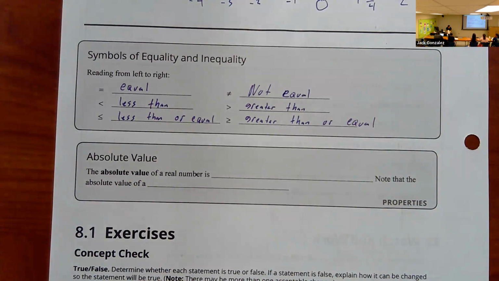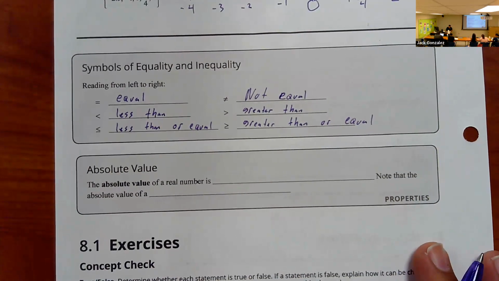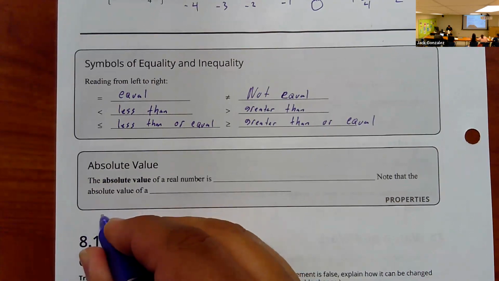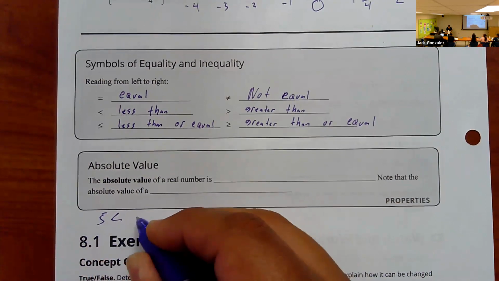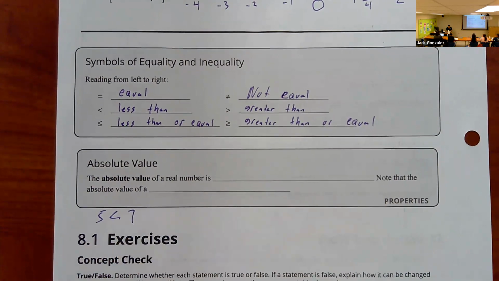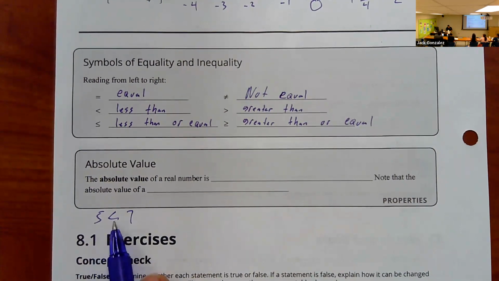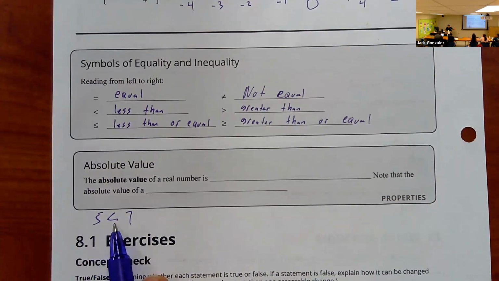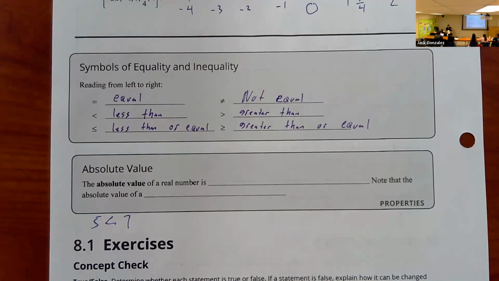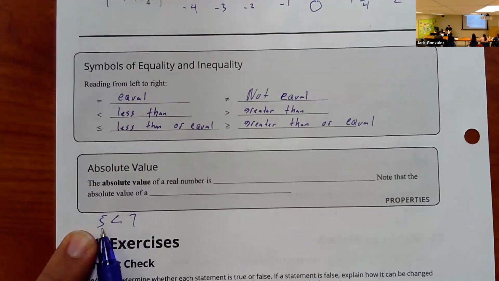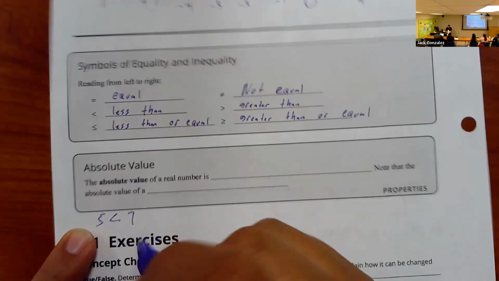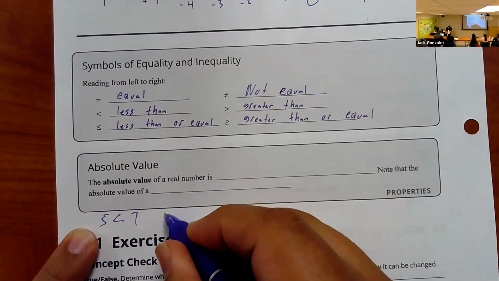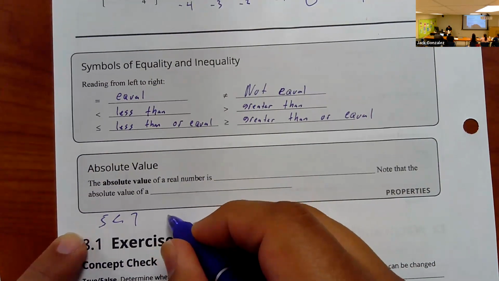All right. If you're ever in doubt and you see some symbol, it's always pointing to the smaller one. The arrow points at the smaller one no matter what. So at that point, you figure, okay, what is the proper English? This is smaller, right? So 5 less than 7. So whenever you're in doubt, just write it. And that's okay if you forget.